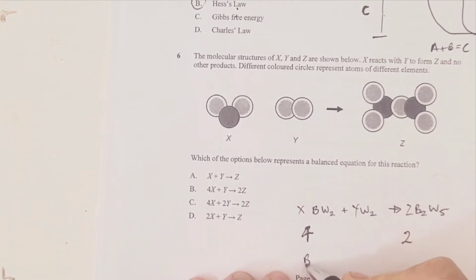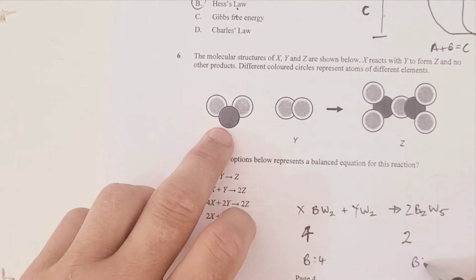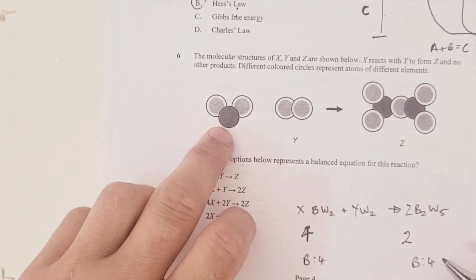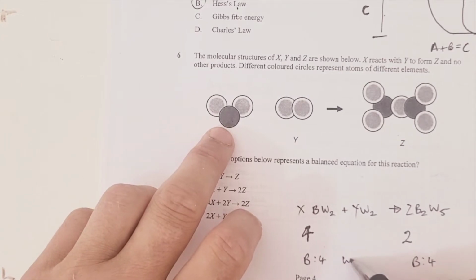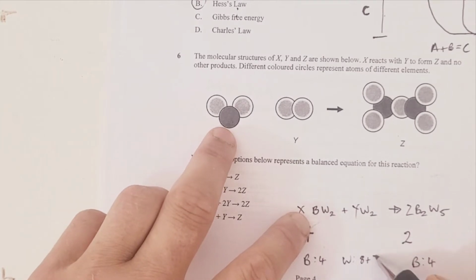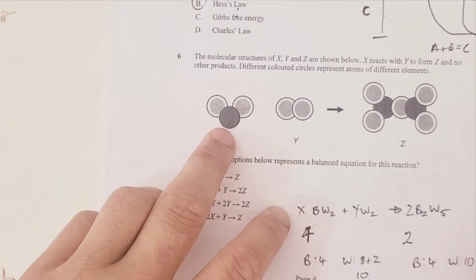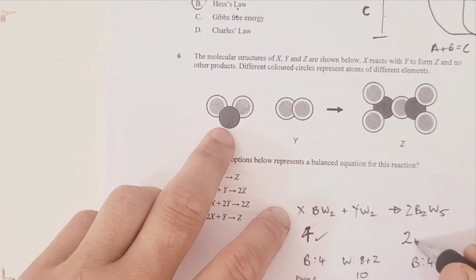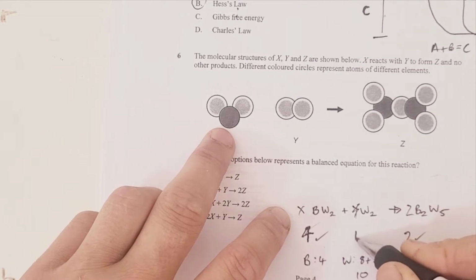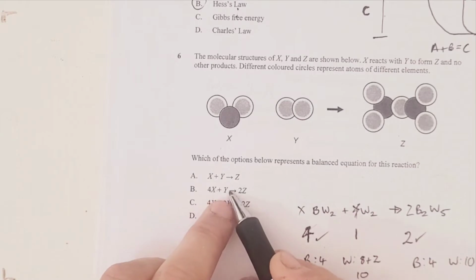So you've got black here, we would have 4. Black here, we would have 4. White, we would have 8 plus 2, which is 10. And white is 2 lots of 5, which is 10. So if that's 4 and that's 2, and then this we just leave as 1. Where is it? 4, 1, 2.